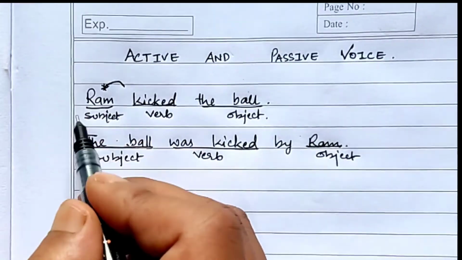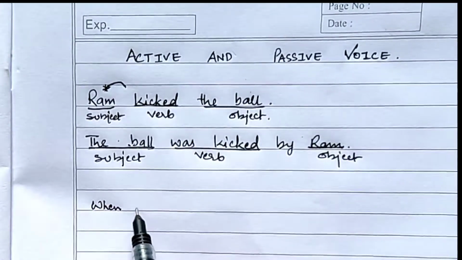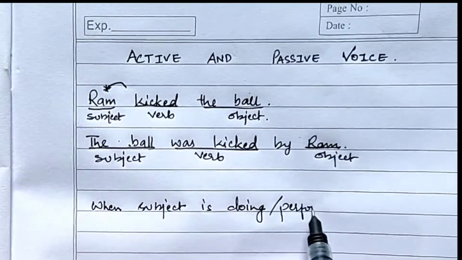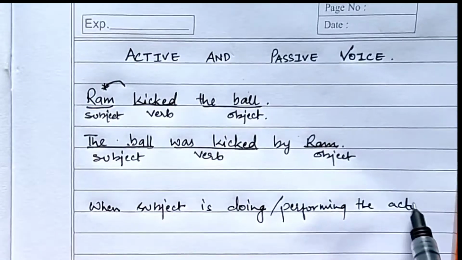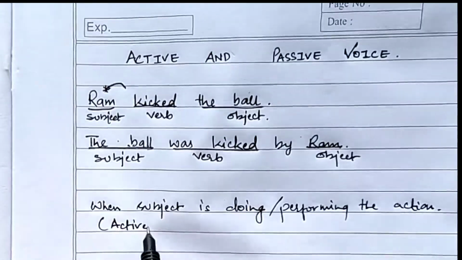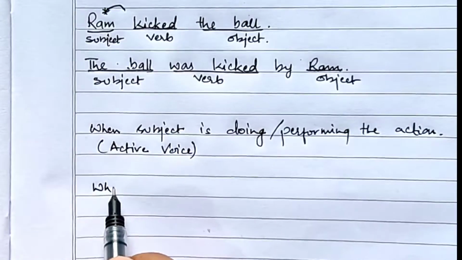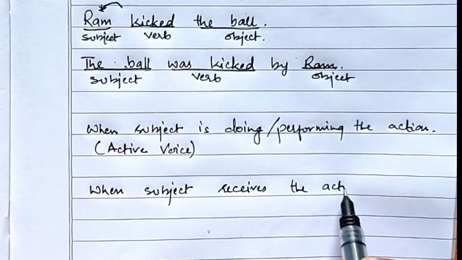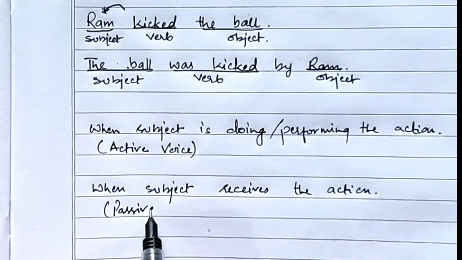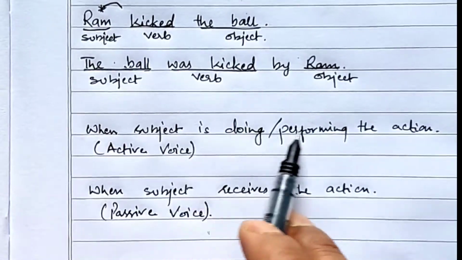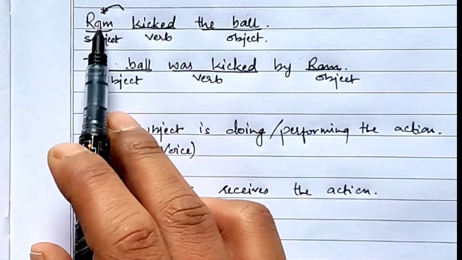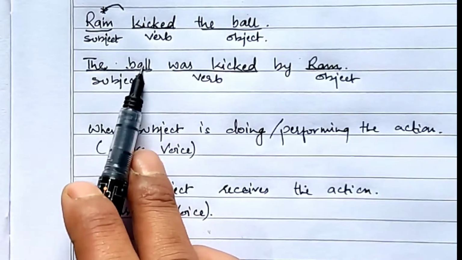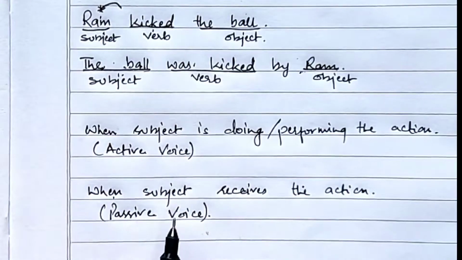Okay, so when subject is doing or performing the action, it is called active voice. When subject receives the action, it is called passive voice. Here Ram is doing something, he is kicking the ball. When subject receives the action, so here the subject is receiving the action, the ball was kicked by Ram, so the subject has been kicked by Ram. Okay, so that is called passive voice.